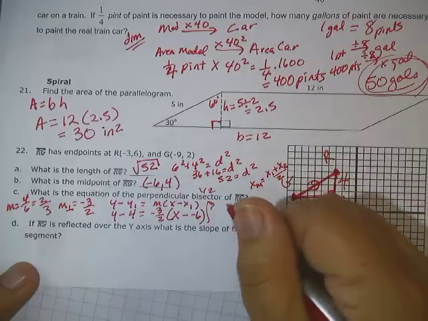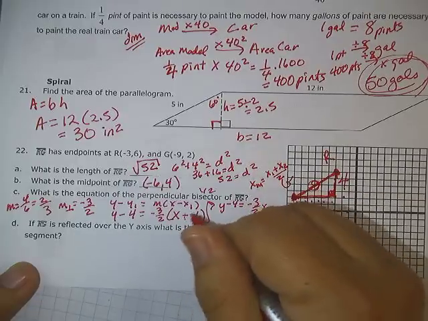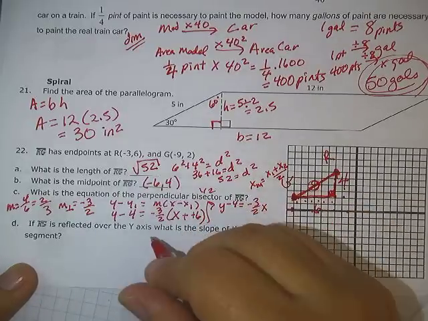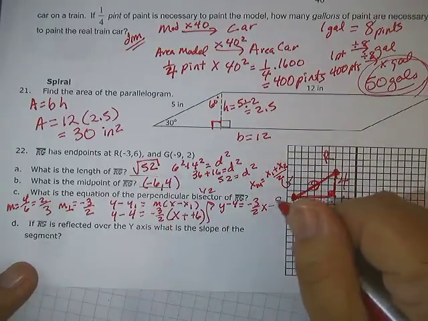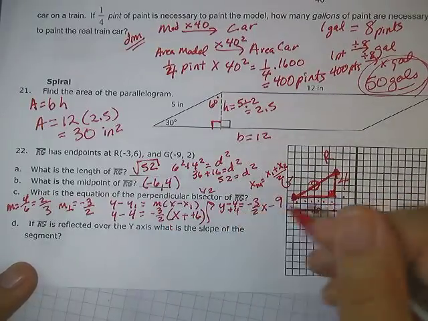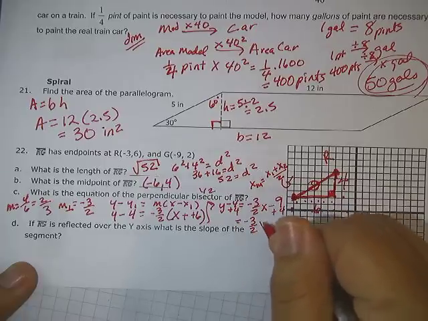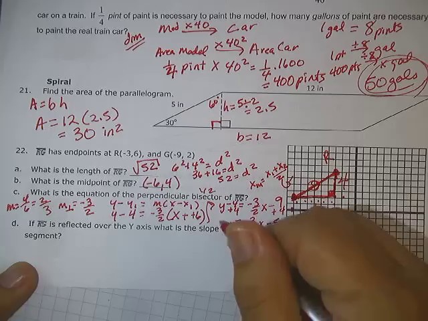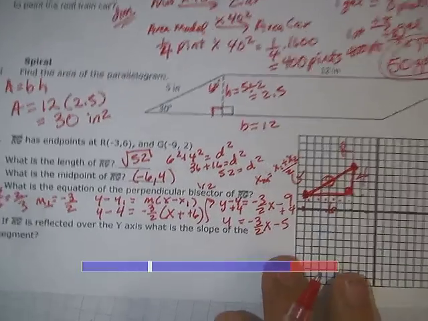Then we go y minus 4 equals -3/2 x, and this is going to be plus, 6 divided by 2 is 3, times 3 is 9, and it's going to be -9 plus 4, so negative 3 halves x, don't drop the x, minus 5. That is the equation of your line. Oh, all that work in that tiny little space.